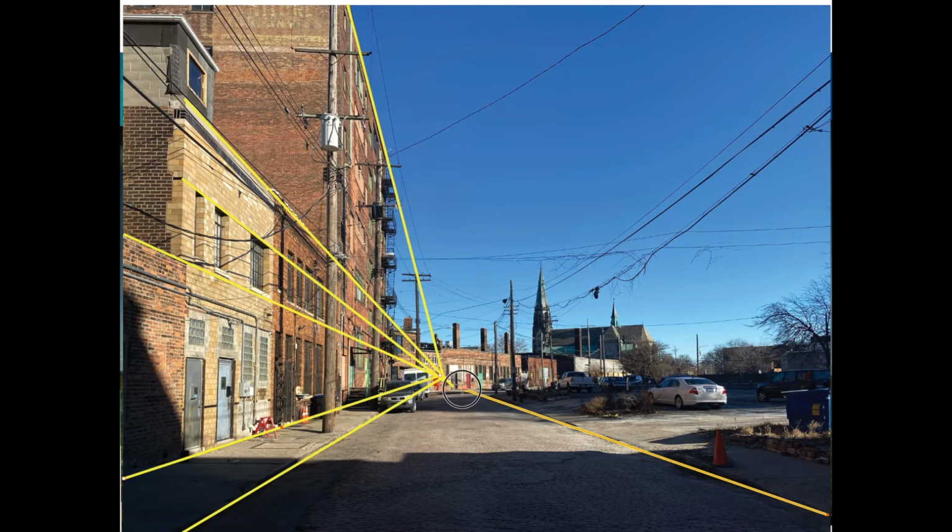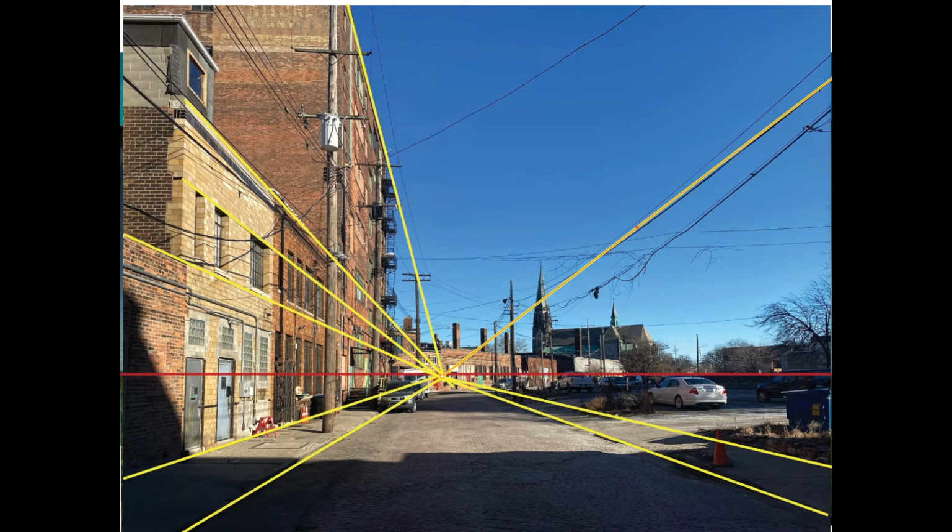This sidewalk, if that sidewalk were straight, which it's really not, but we can start to see that we are finding one single vanishing point. Let's say these power lines are actually straight. So we're finding a vanishing point. That vanishing point, as always, gives us our horizon. So we have one vanishing point on the horizon. We are in 1 point perspective.